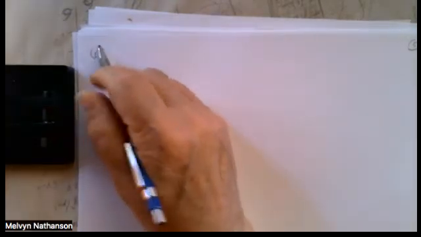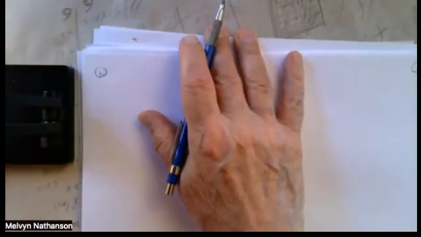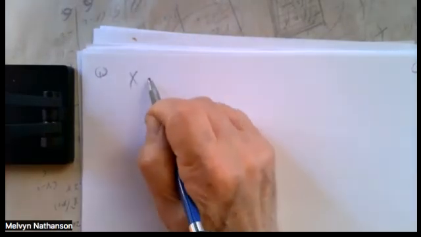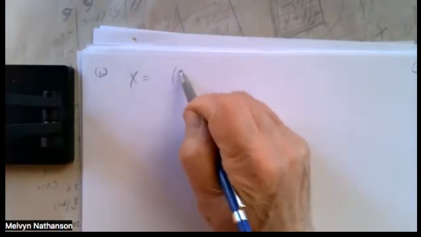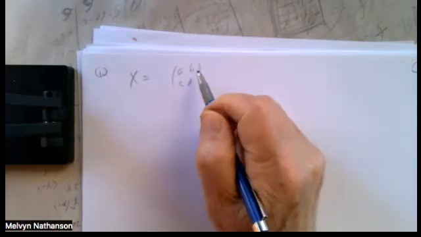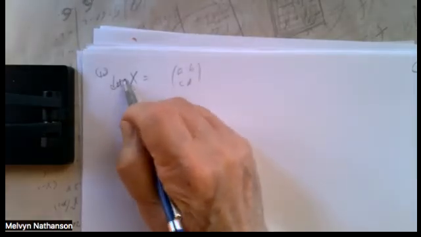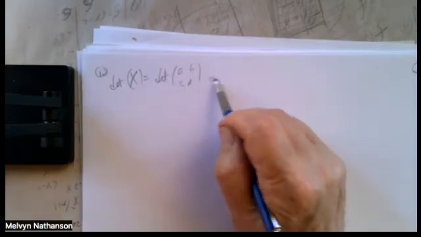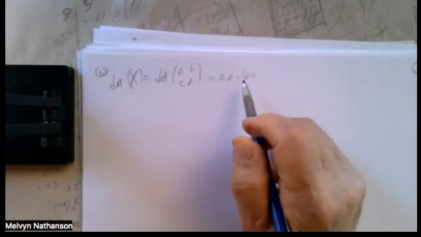Problem number 10 is to prove an important fact about the determinant of a matrix. If X is the matrix A, B, C, D, what we call the determinant of X is AD minus BC.